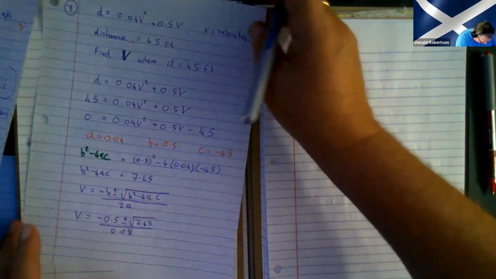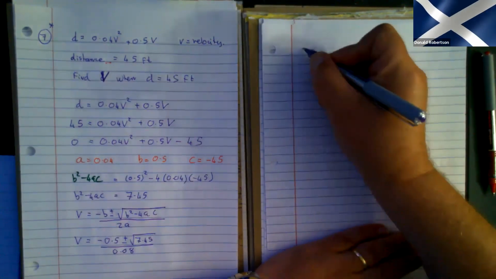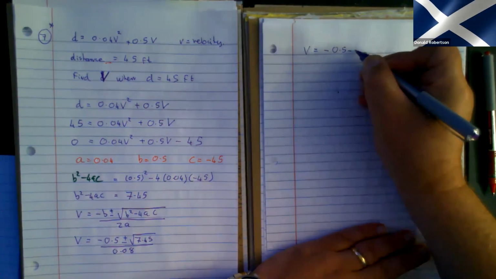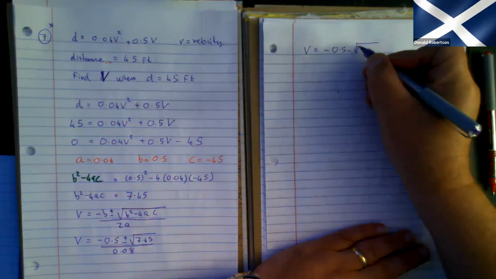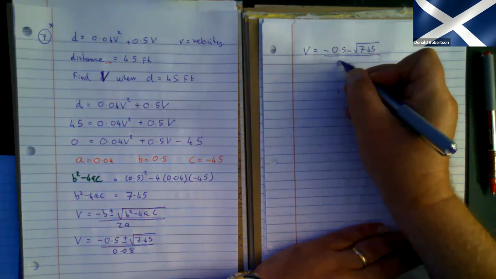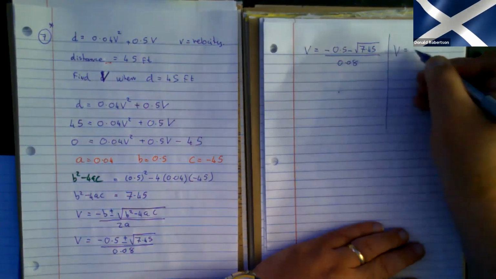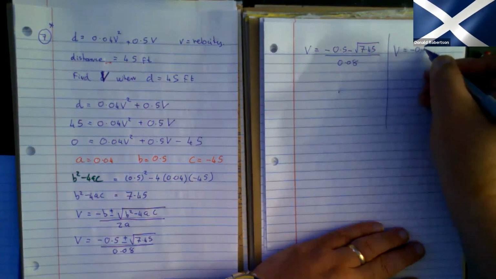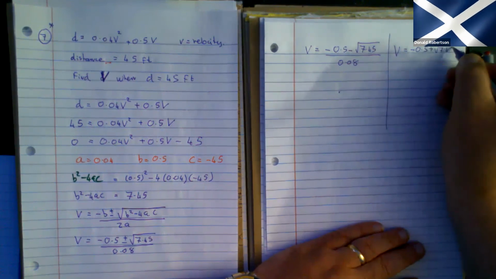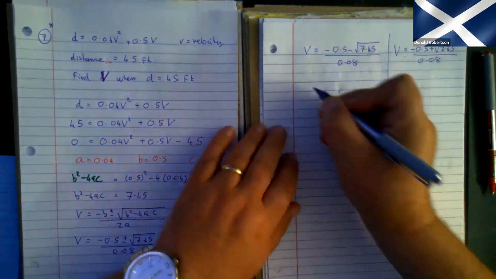And at this point, I'm going to split it into its two solutions. Negative 0.5 take away the square root of 7.45 divided by 0.08. And the second velocity could be negative 0.5 add the square root of 7.45 divided by 0.08.